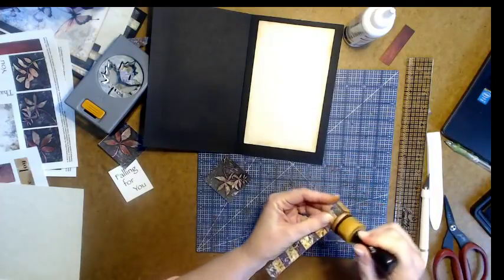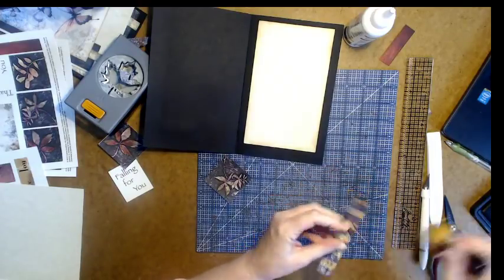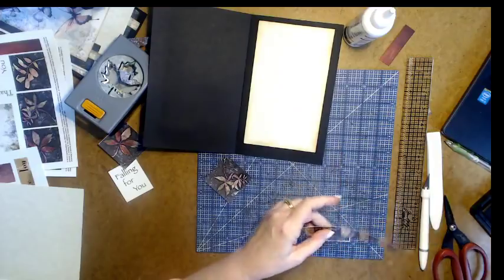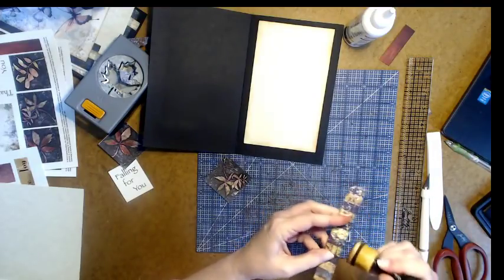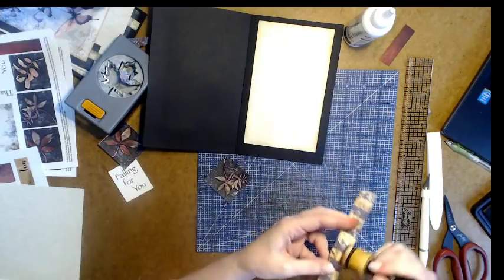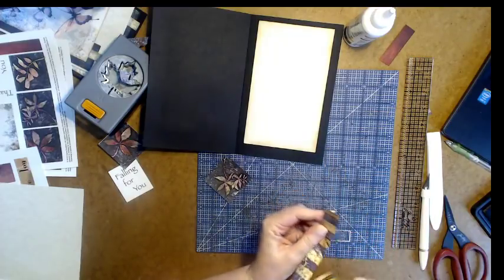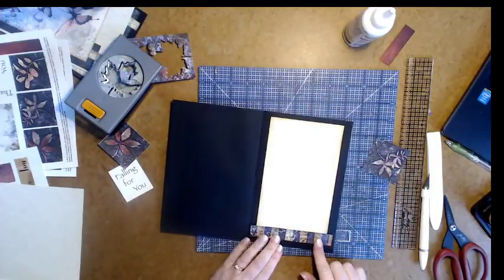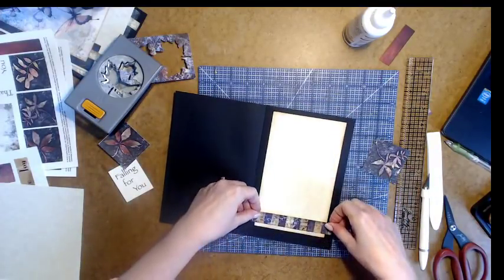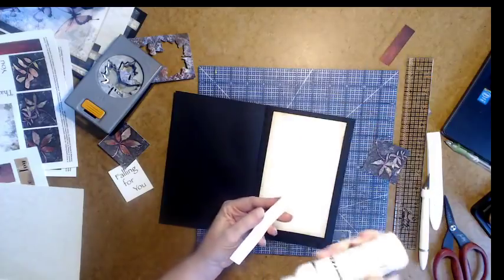Ink. So we'll have that running across on the inside.